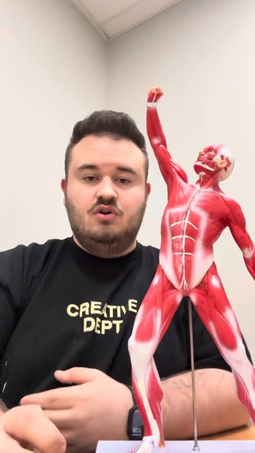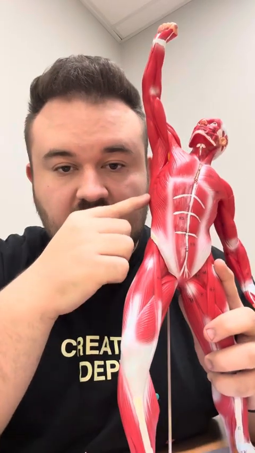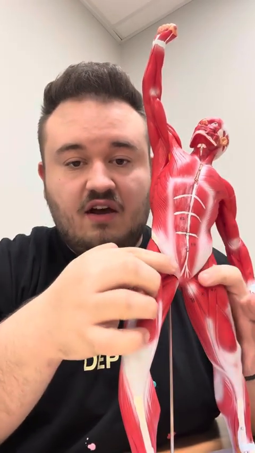And then you can mimic the direction of the external oblique. As you can tell, it goes to the side and it goes down. Like if you go to put your hands down in your pockets and your fingers are down in your pockets, that is the direction of the external oblique muscle.